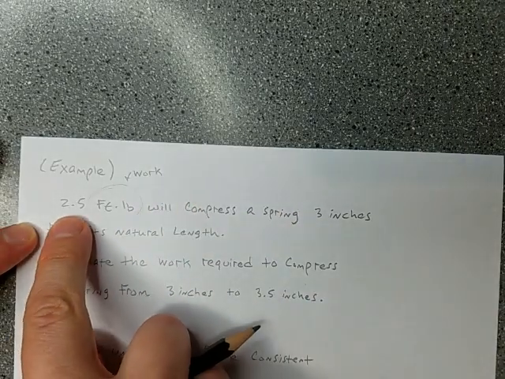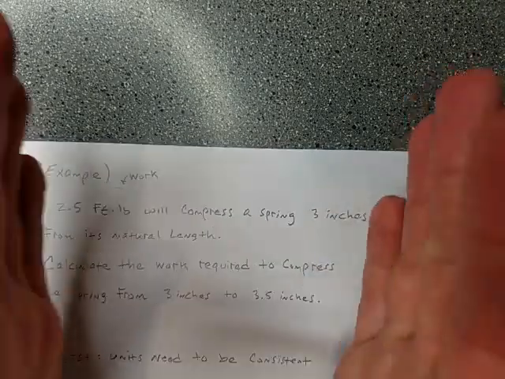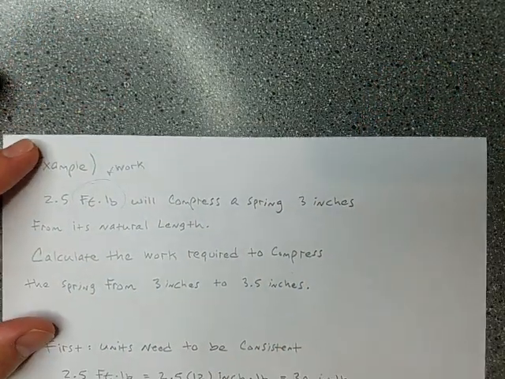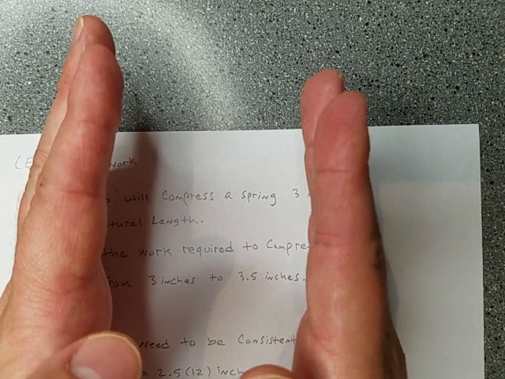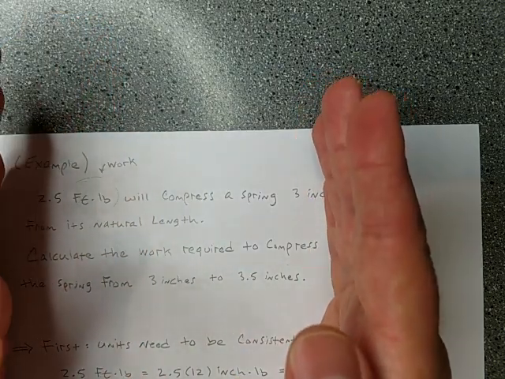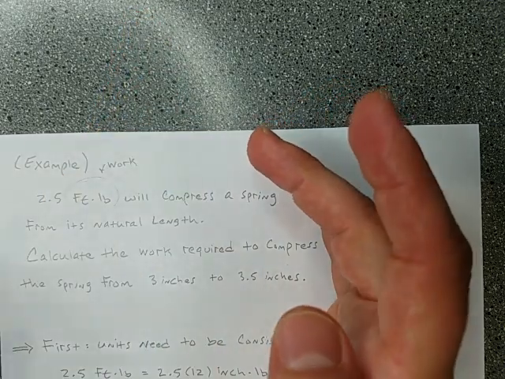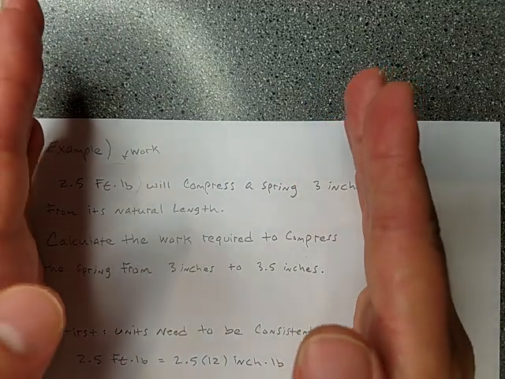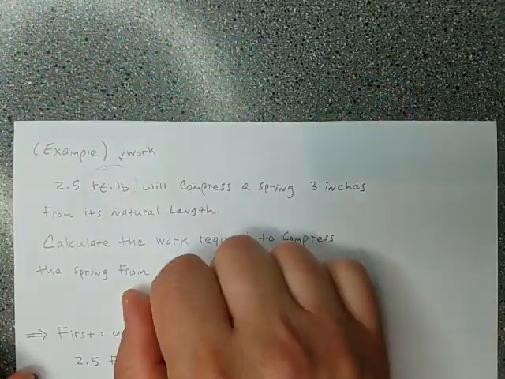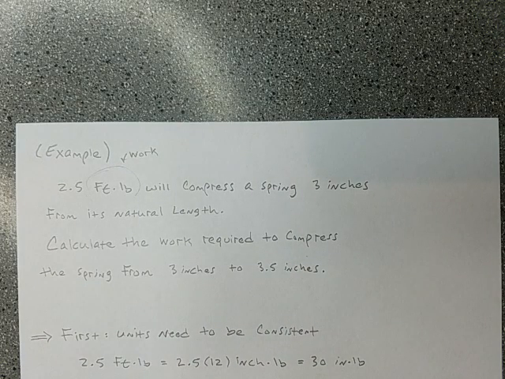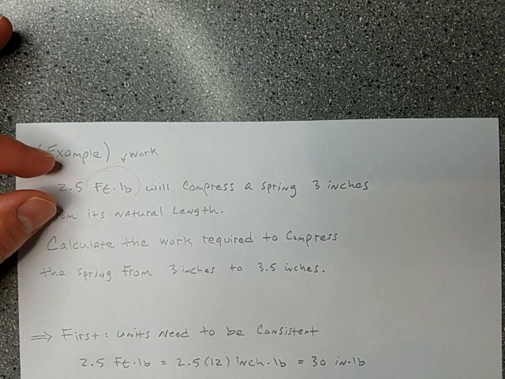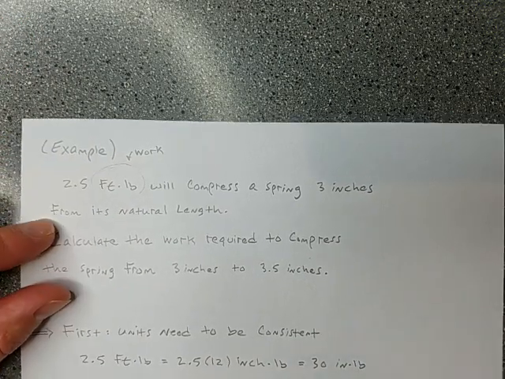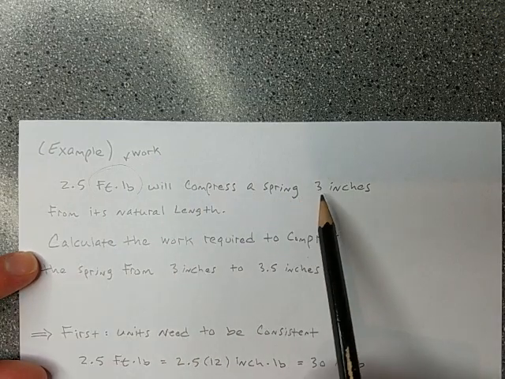Am I saying 2.5 pounds is the force required to hold it compressed? There are two different things there: the force required to hold the spring compressed, and the work required to gradually compress it. Maybe I haven't emphasized that enough, but they're two different things. A force is just a push or a pull, and work is when a force makes something move. So 2.5 foot-pounds of work will compress a spring 3 inches from its natural length.